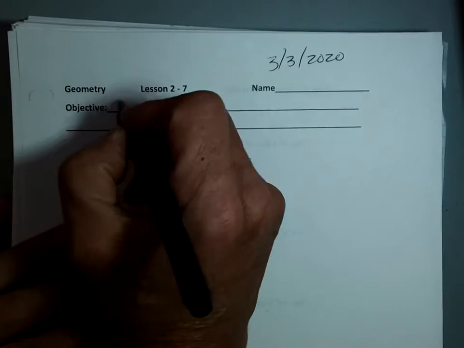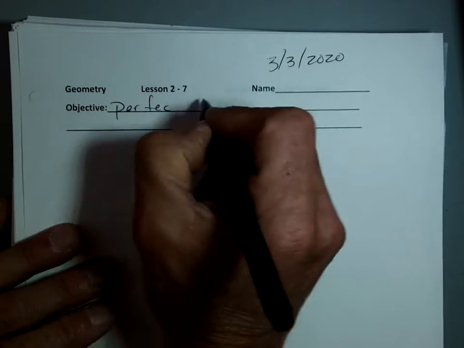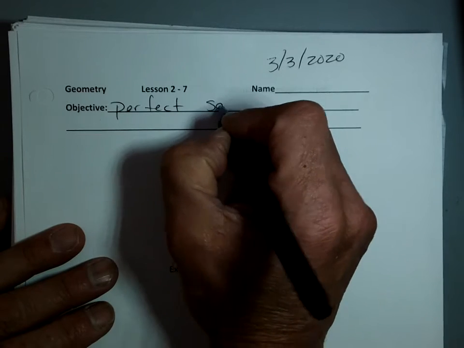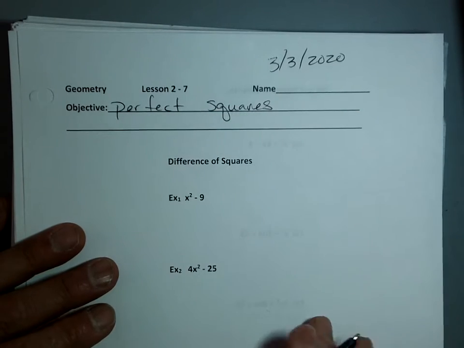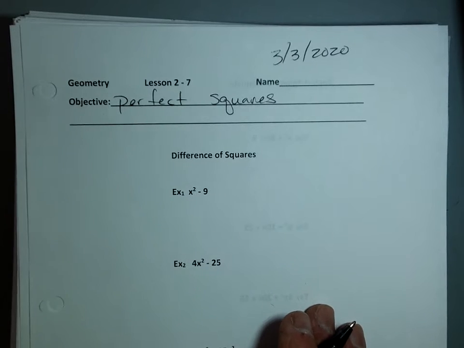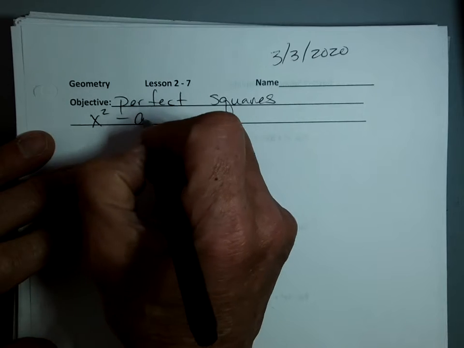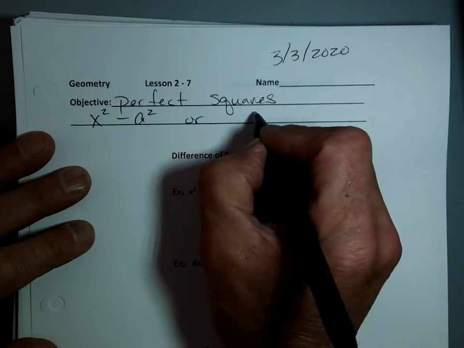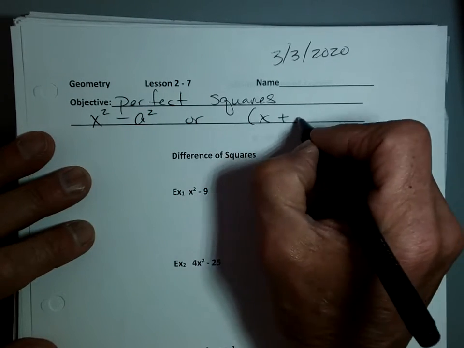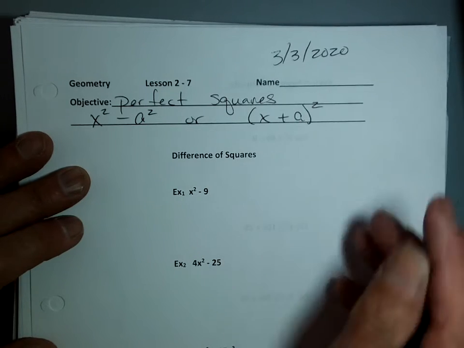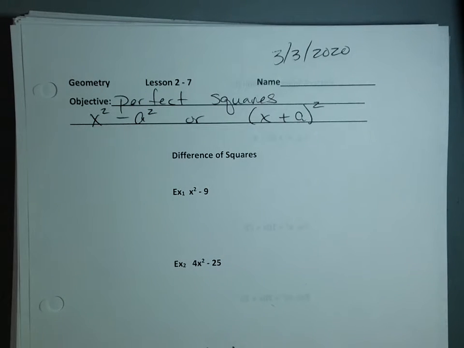Okay, here's our objectives. So they're called perfect squares. And we're either going to see some square term minus another square term, or we're going to see some square term like this. We're just going to factor, okay? And the book or the people that write math like to make these separate, but it's still all the same. It really is.